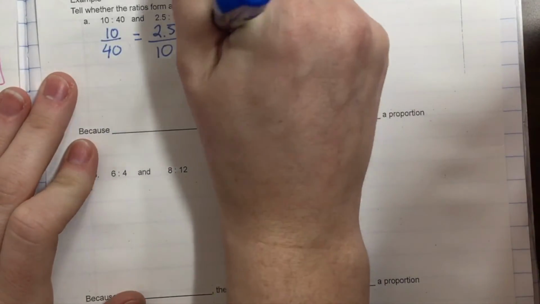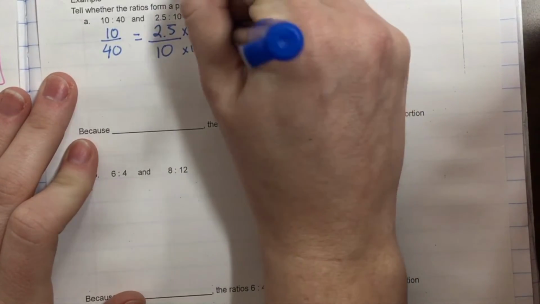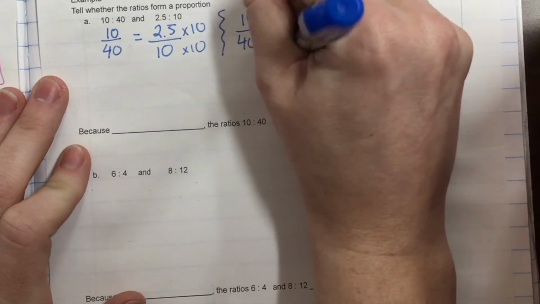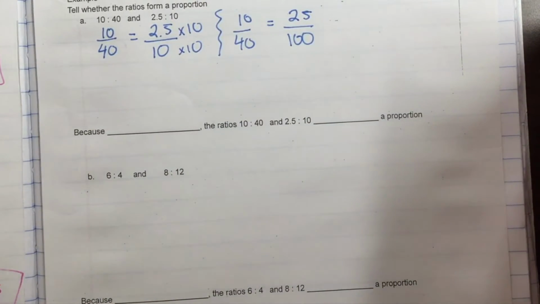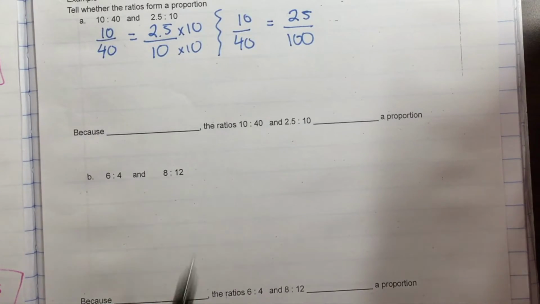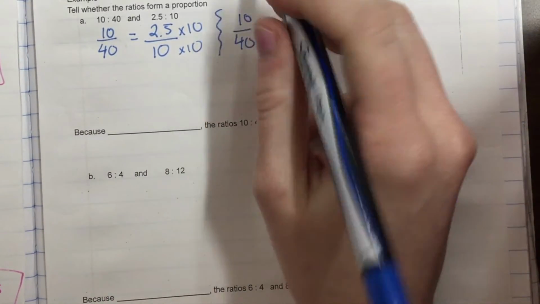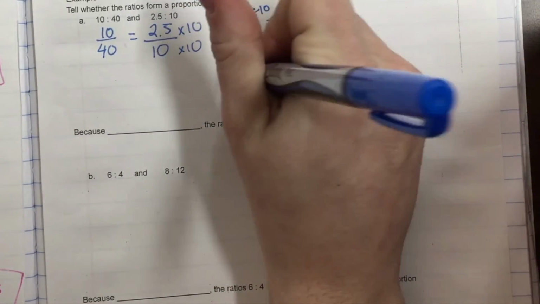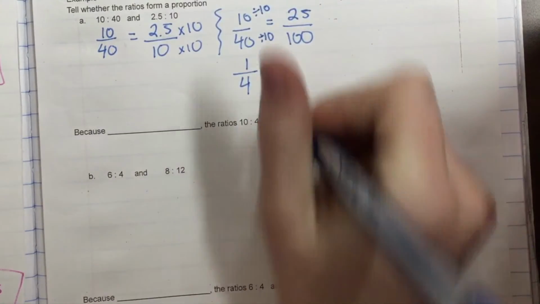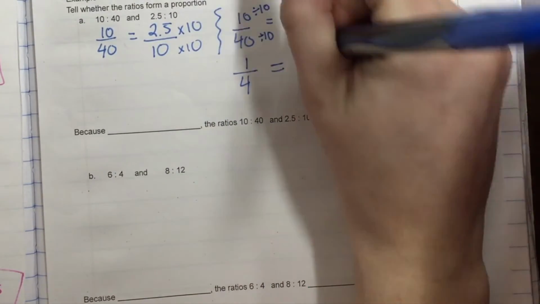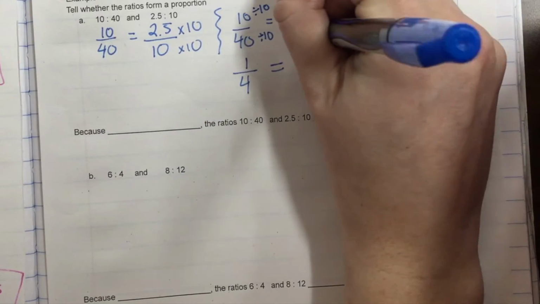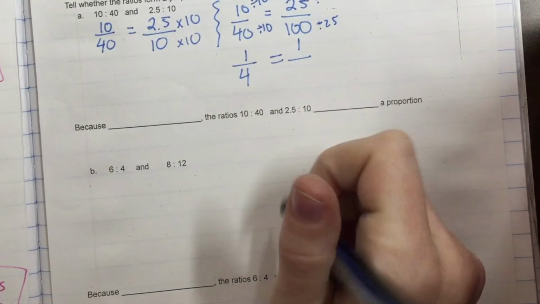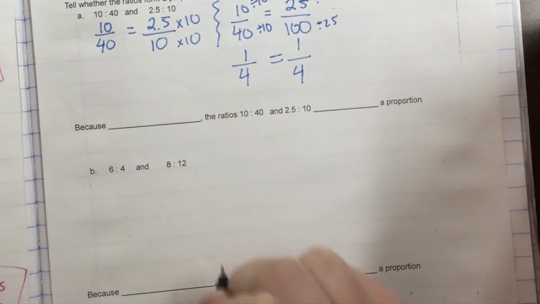So now I have 10 over 40 equal to 25 over 100. So now I can reduce. I can reduce 10 and 40 by 10. So divided by 10, and you get 1 over 4. 25 over 100, they can both be divisible by 25. 25 divided by 25 is 1. Over 100 divided by 25 is 4.